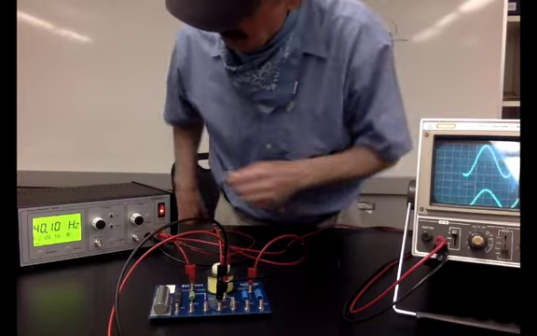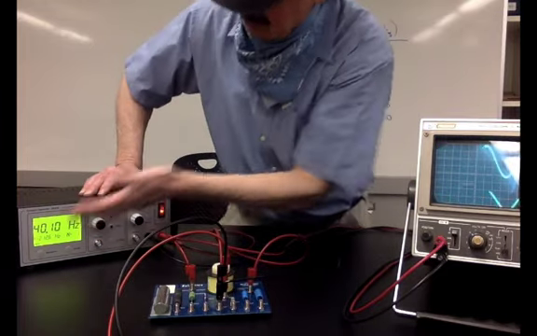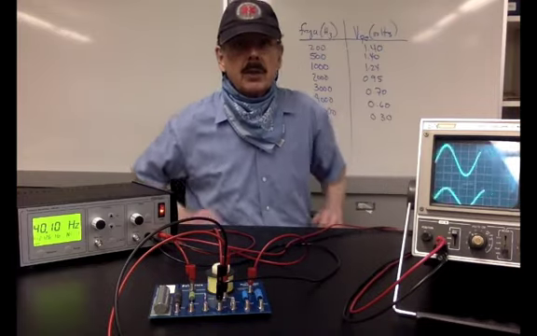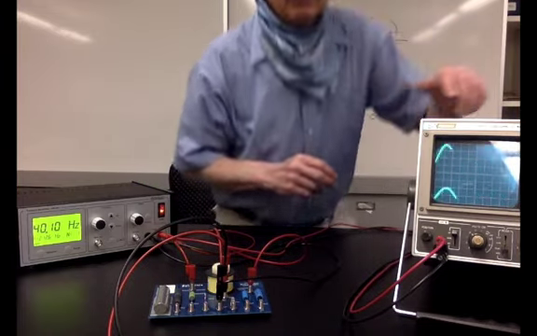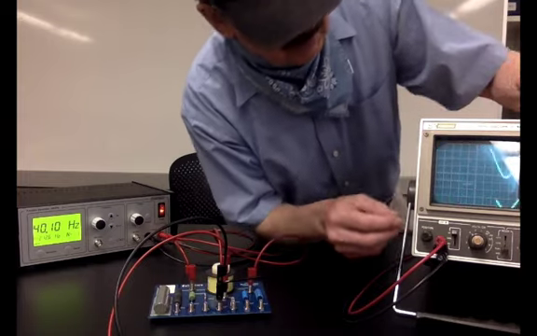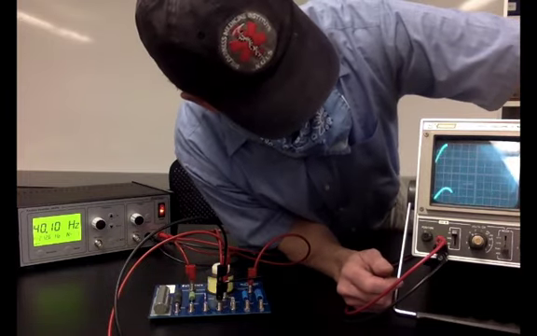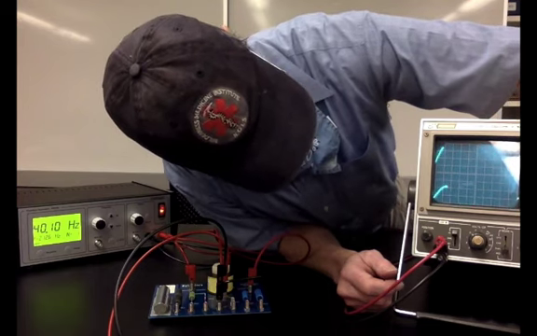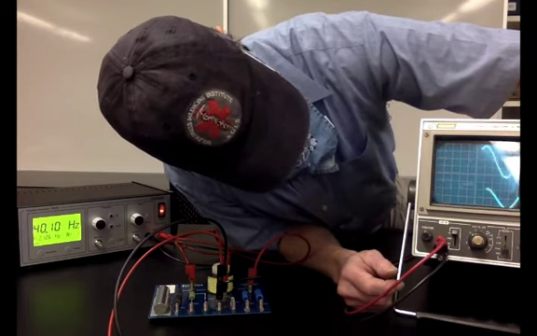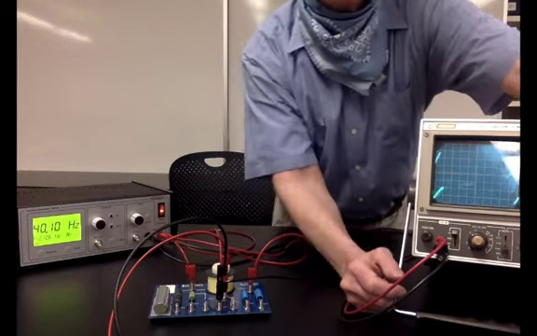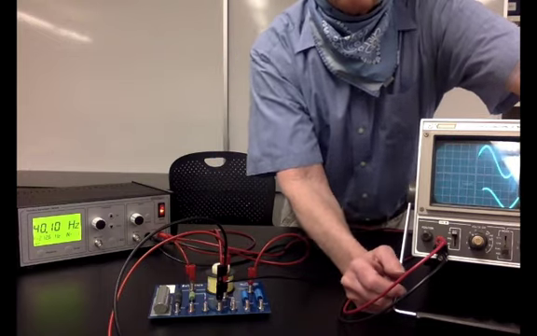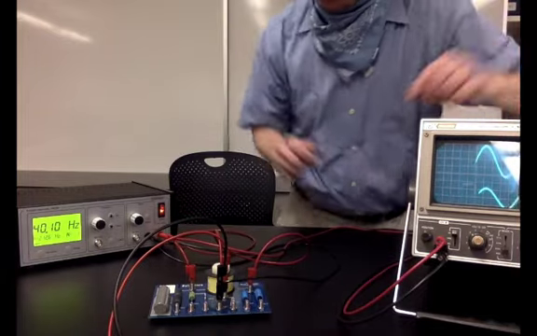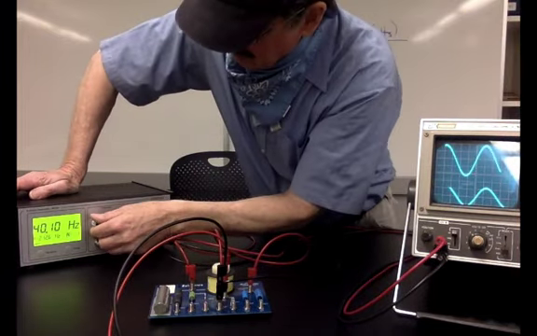We're going to start. I've got 40 cycles per second on here. You can see at 40 cycles per second with 2 volts peak to peak, you have a pretty good size output. It looks like it's measuring around 1.2 to 1.3 volts. That's not enormous, but it's not tiny either.